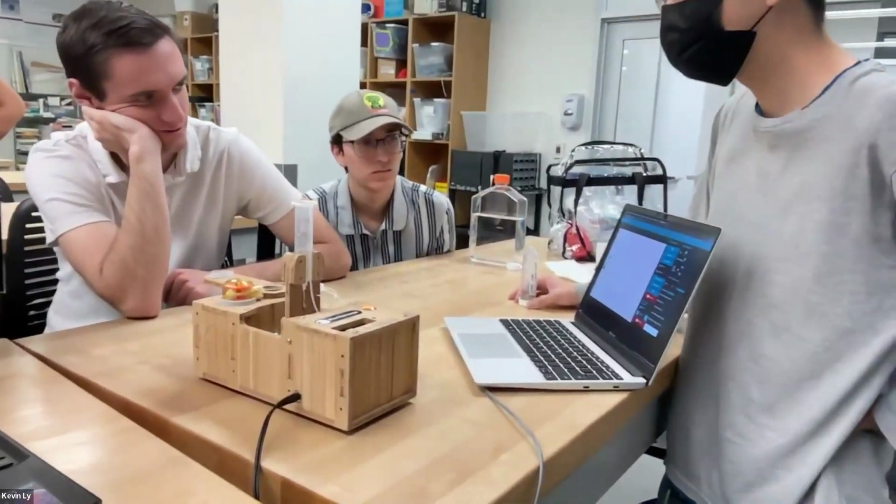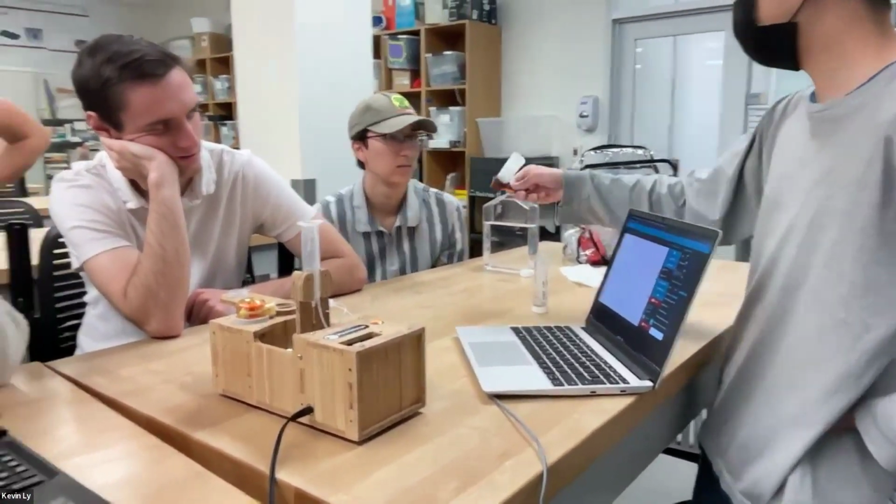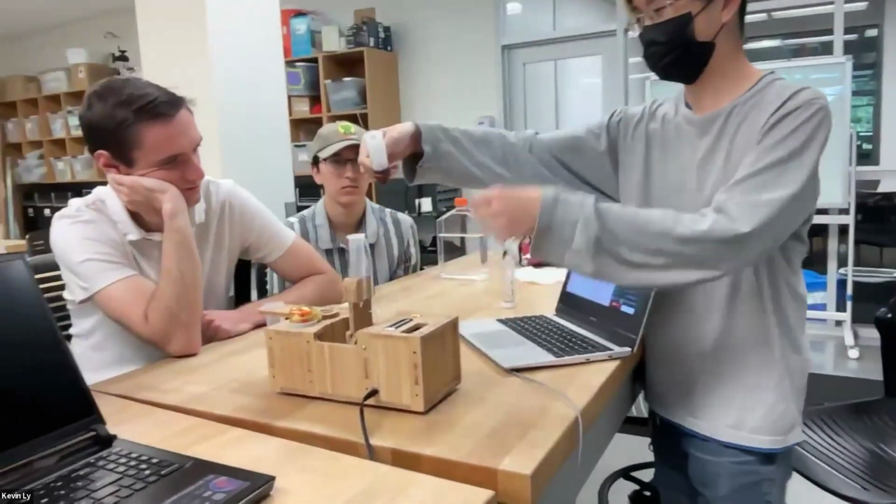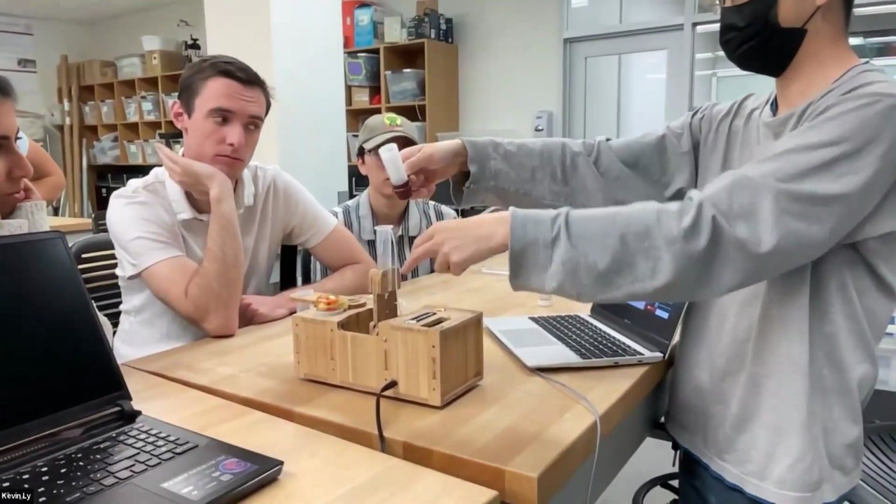You have to filter before you put it in. Yeah, exactly. So this is a filter. It's basically a mesh here. So we just pour the water in, the big things get stuck, and then the small things go through.